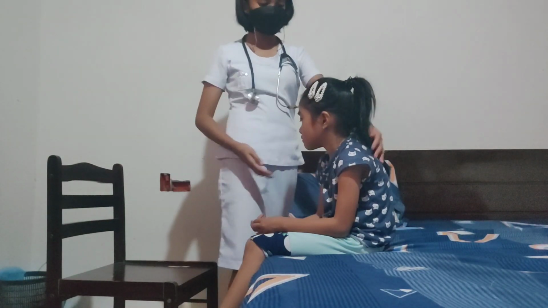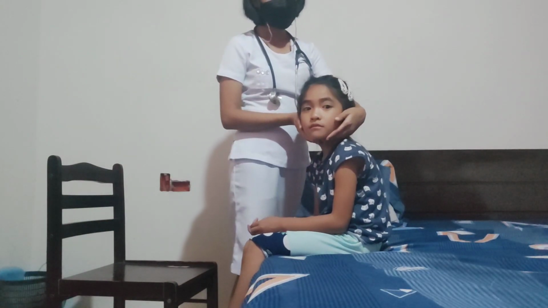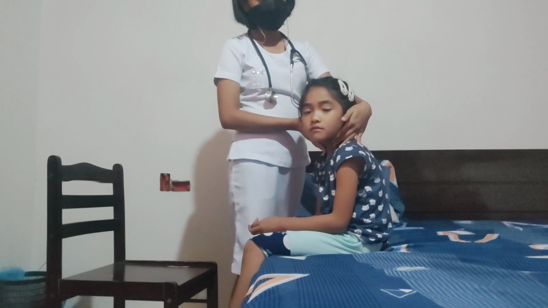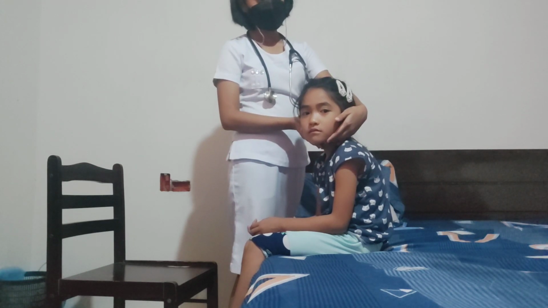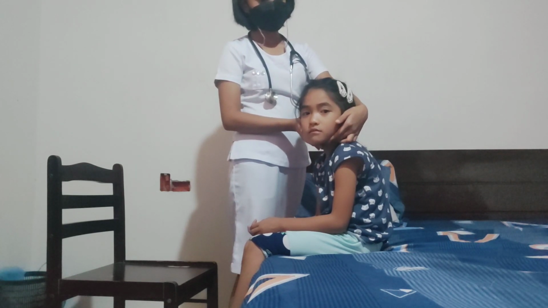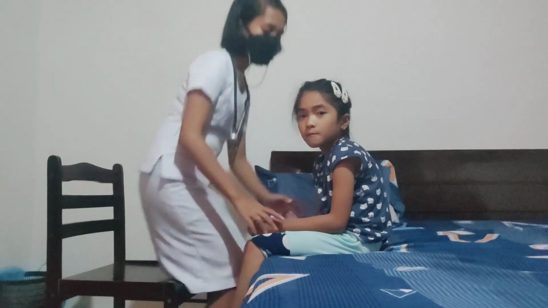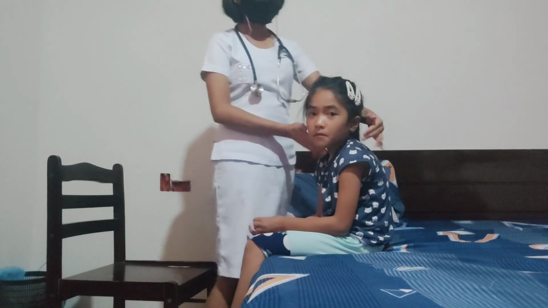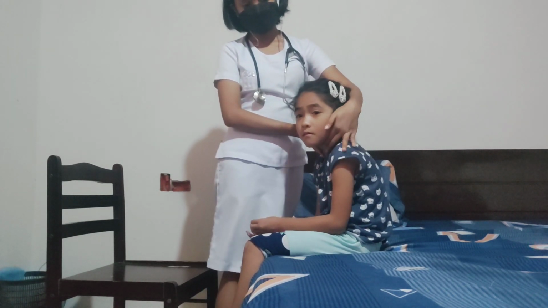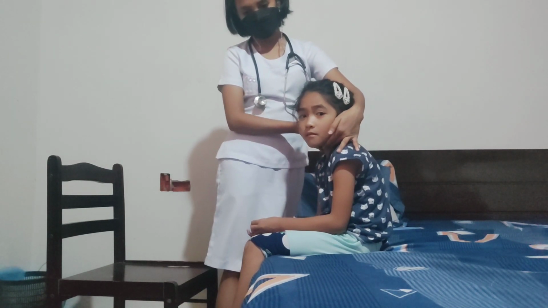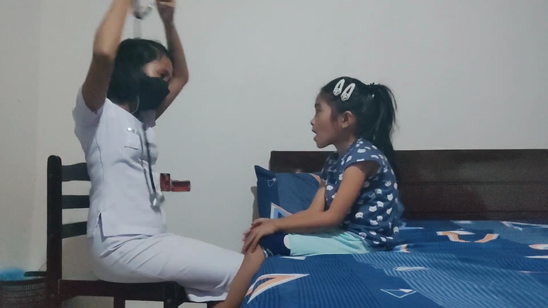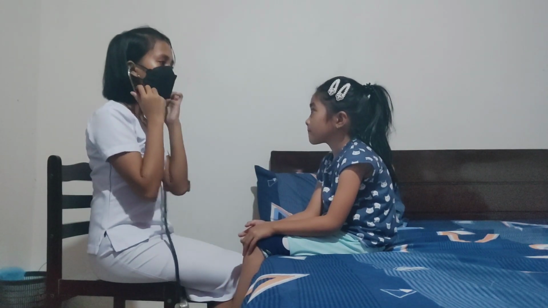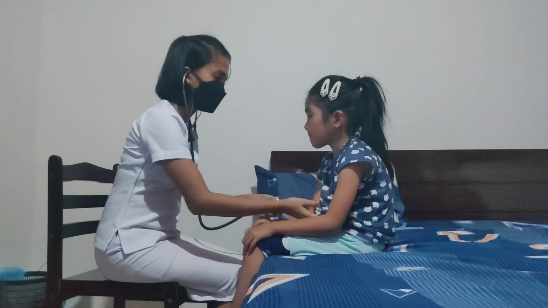Then the neck. I'm going to palpate the lymph nodes. Lymph nodes are not palpable. There is no swelling or tenderness under the jaw. Then you're going to palpate your thyroid gland for a while. Is there any pain? The next is the thorax and lungs. I'm going to auscultate the lungs.